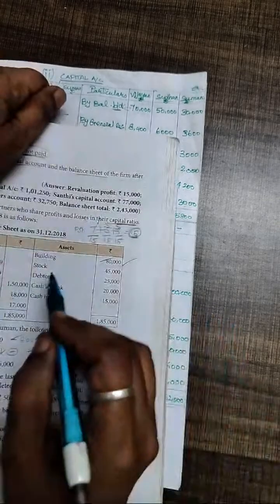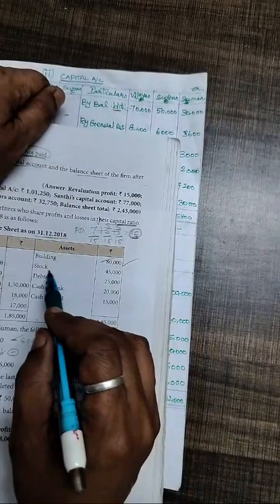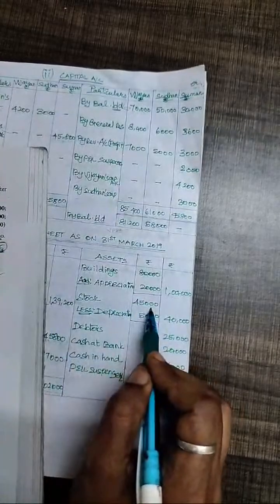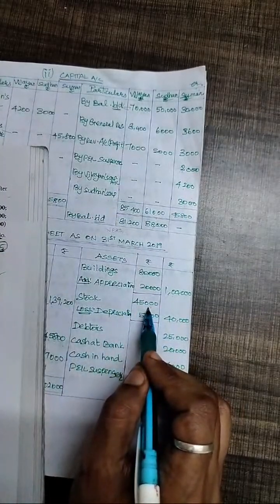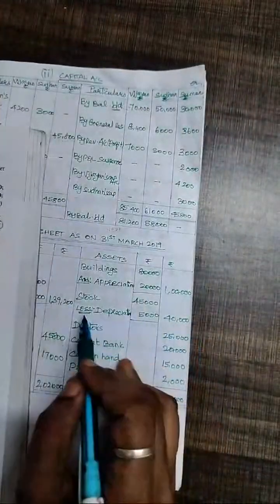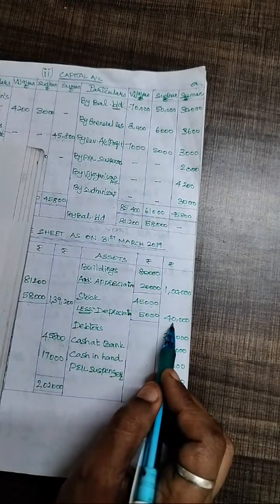Okay. Let's take the next account on the asset side from the previous accounting period. Stock 45,000 rupees is entered in the inner amount column. Why? Because we have an adjustment for stock. The stock is depreciated by 5,000 rupees, which means subtracting 5,000 rupees. After subtracting, you will get 40,000 rupees.